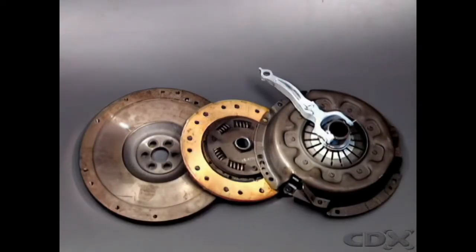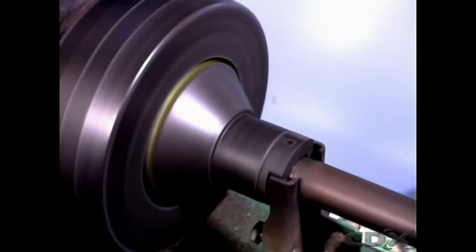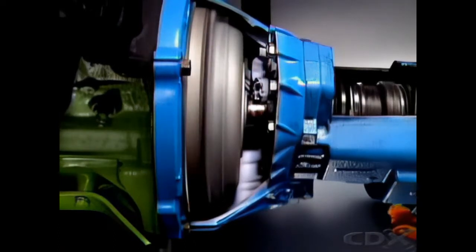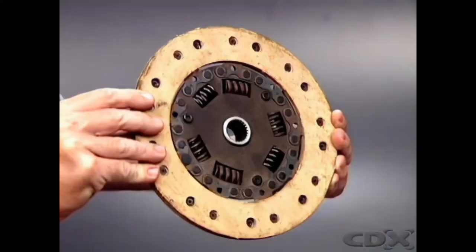A clutch connects and disconnects one rotating mechanical component from another. An automobile clutch transmits torque from the engine to the transmission, and the driver uses a release mechanism to control the flow of the torque between them.